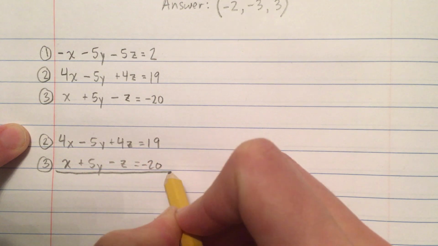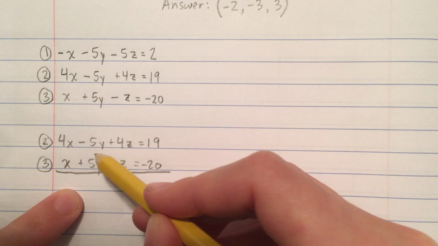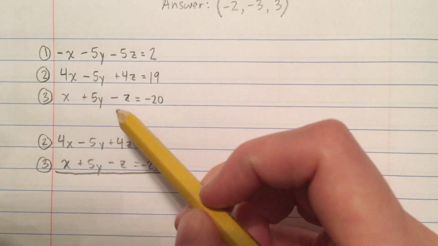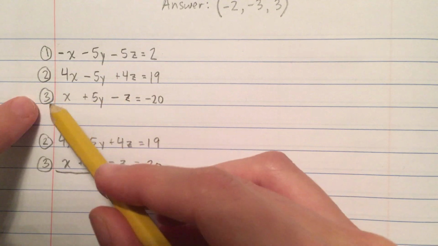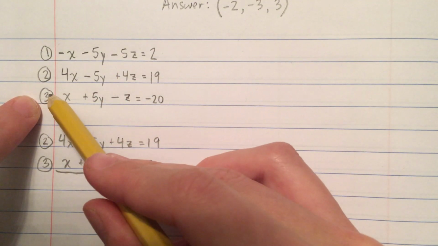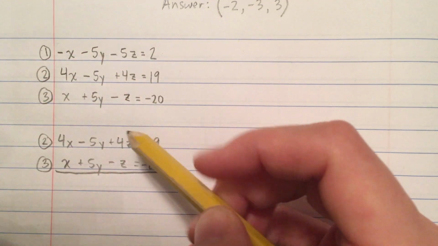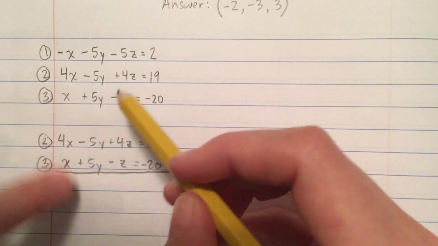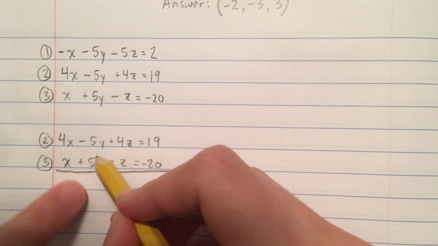Okay, so why did I pick equations 2 and 3? Because I noticed that there was this opposite pair of coefficients that would cancel. Now, let's say I didn't have that, then I would have to use some other strategy. For example, if I multiply this equation by 4, then I would have -4, this would be +4, and they would cancel. So if I don't have this, it's not a deal breaker, but it just makes it easier. So look what happens now if I add these 2 equations.